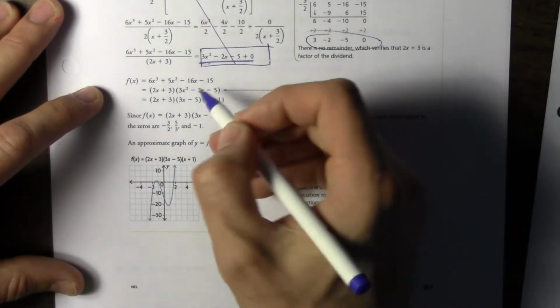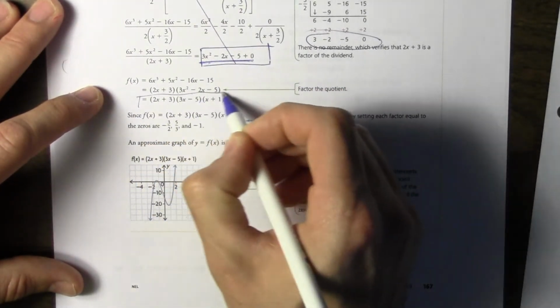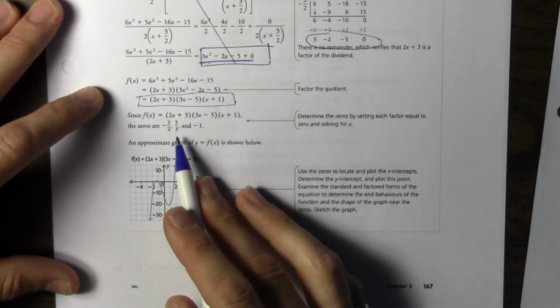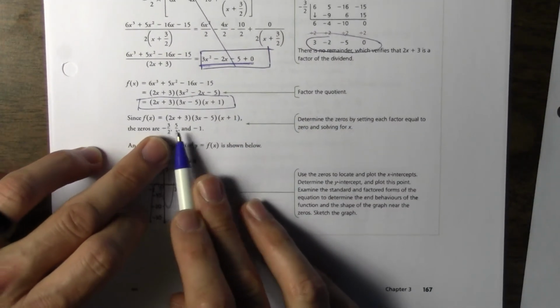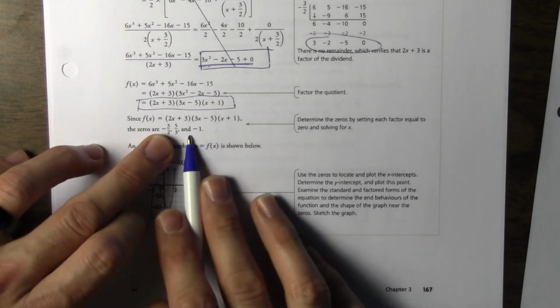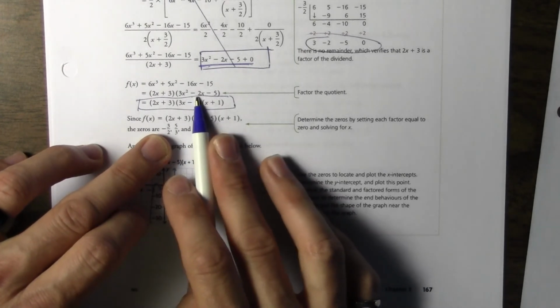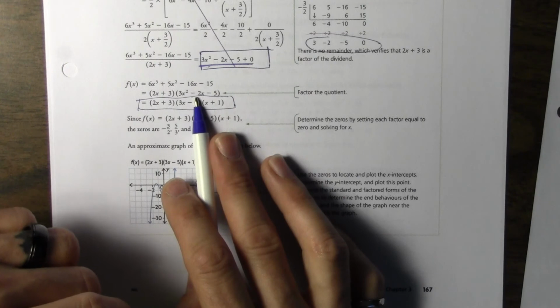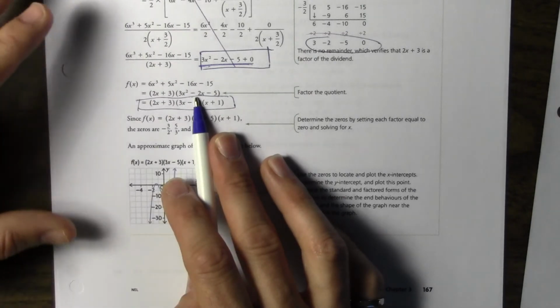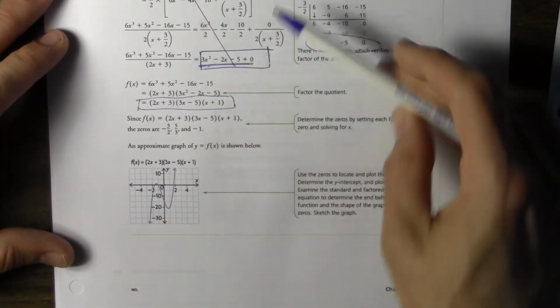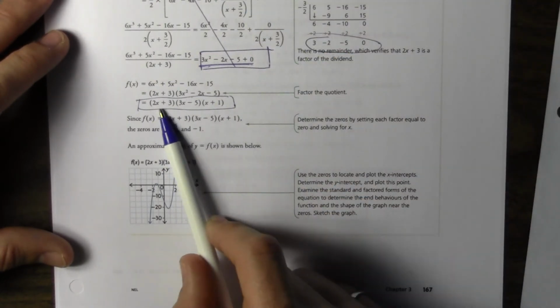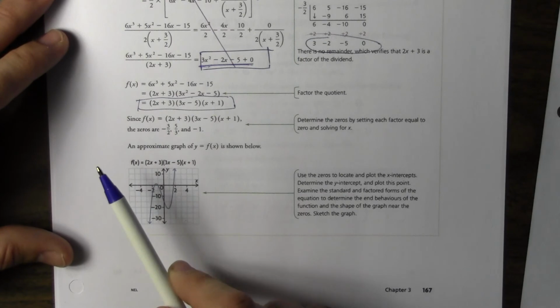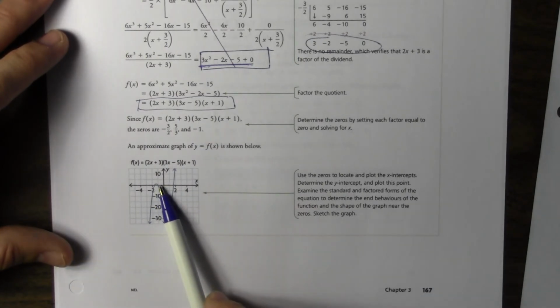Why is this important? The reason we do this and factor it out like this is so that we can find the zeros of the graph. So the zeros now become negative 3 over 2, 5 over 3, and negative 1. That's why we have to factor out that trinomial. Any questions there? It's the whole point of this. The whole point of this factoring and this dividing is to find what's happening on the graph. Once we have those zeros, we can plot them.